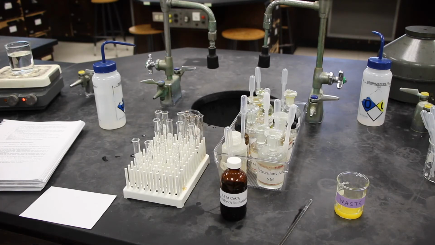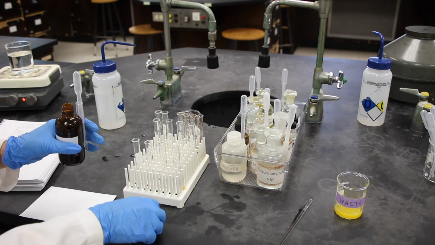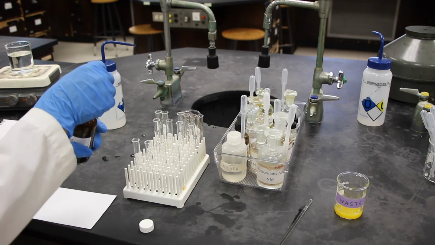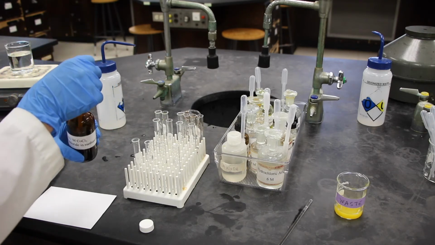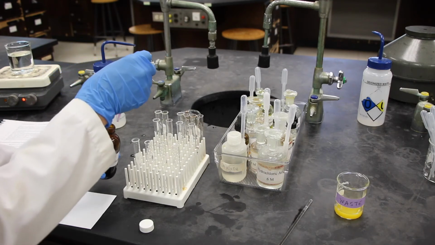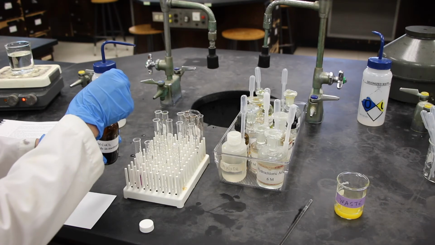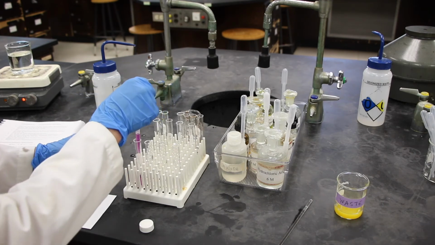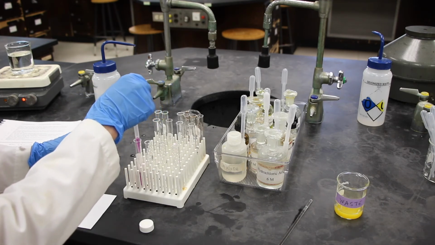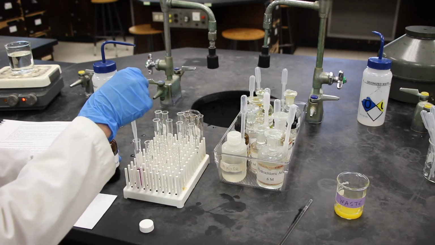In step 2, we need to add 5 milliliters, which is about 2 inches, of cobalt chloride. And it's prepared in methanol. We're going to add that to the first test tube.